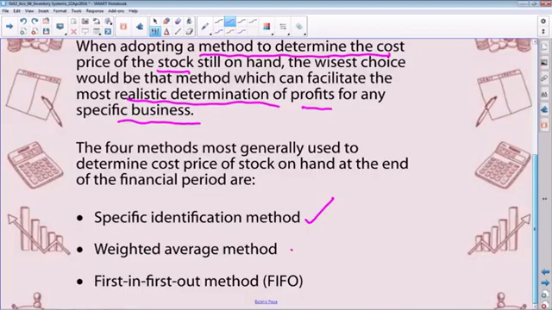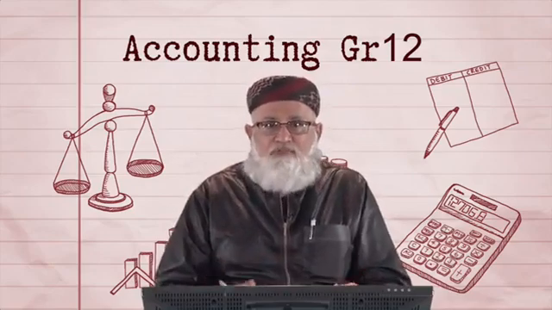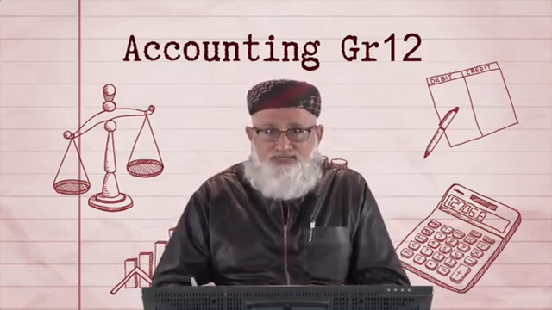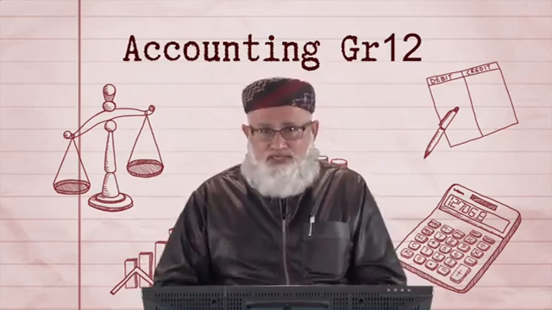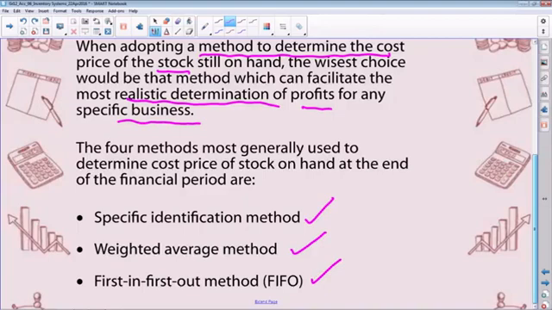Then we have what we refer to as the weighted average method. Weighted average tells you that you take into account the total number of units that you have purchased, as well as the values of those units. When we say average, it means you find the average of 1 unit, and then you multiply it by the number of units that you have left over. Again, a broad explanation.